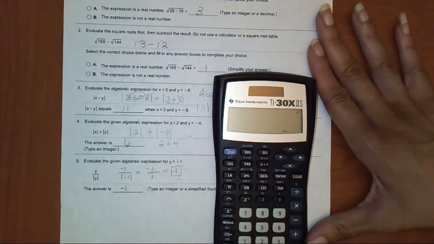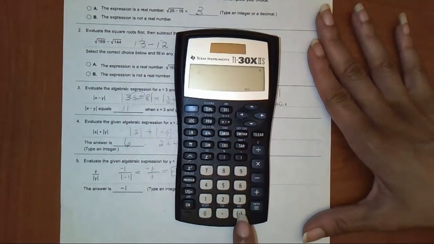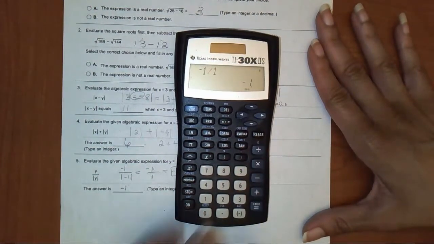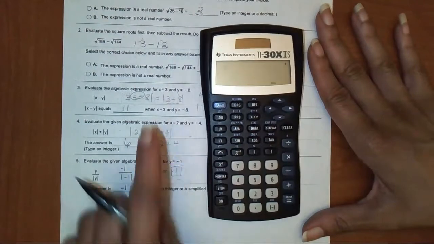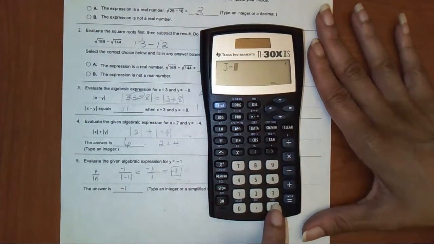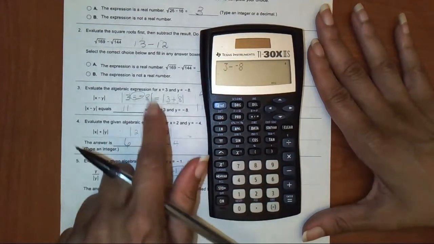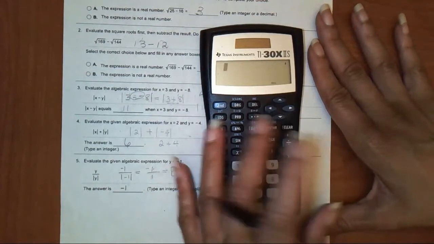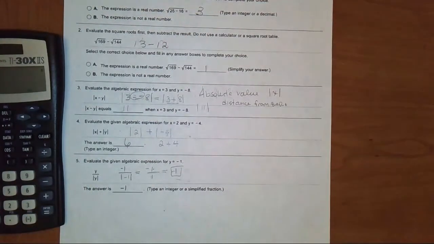On your calculator, you have the negative button, which is down here. 1 divided by 1 equals negative 1. Okay? And then if we do the other one, 3, you have a minus and then a negative. So 3 minus a negative 8, it'll show you that it's a positive 11, just in case you struggle with your signs. So that's evaluating absolute values and square roots.